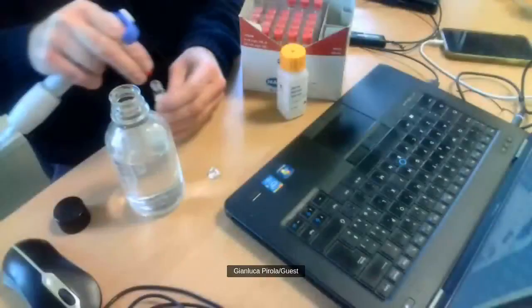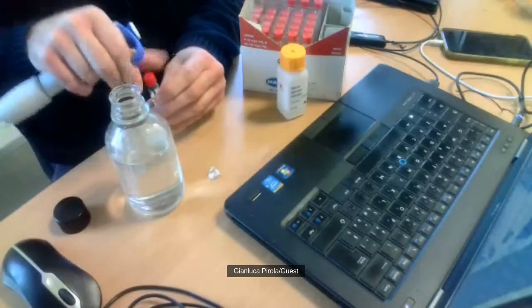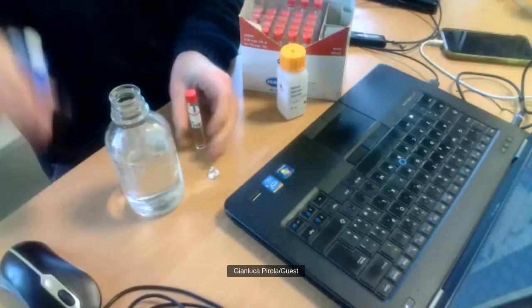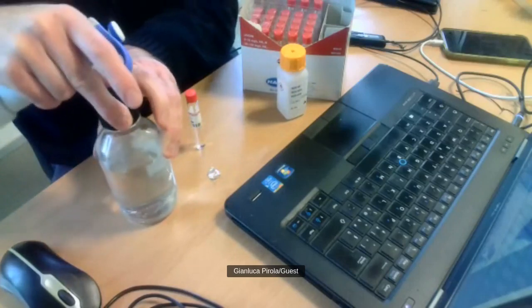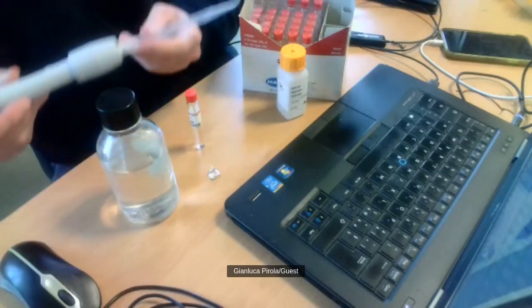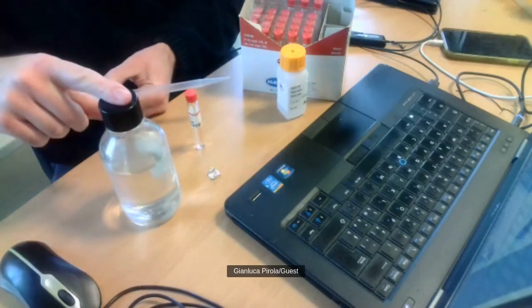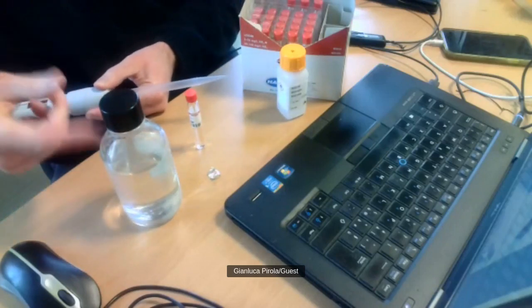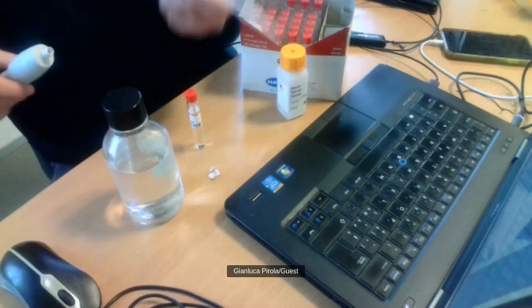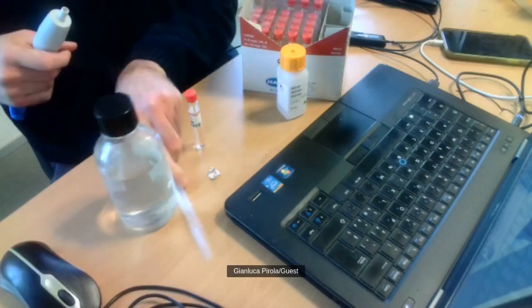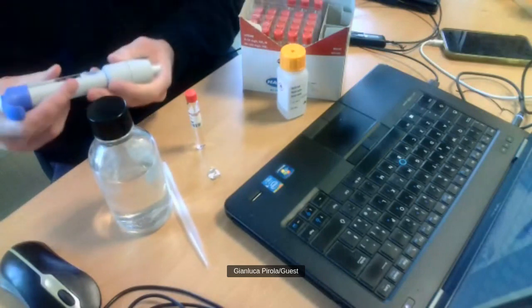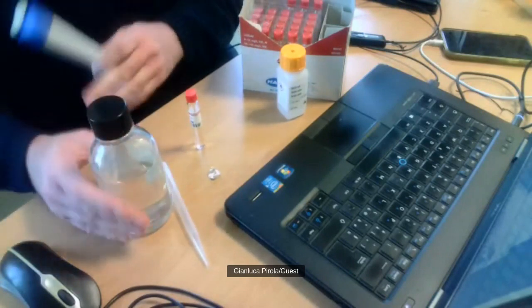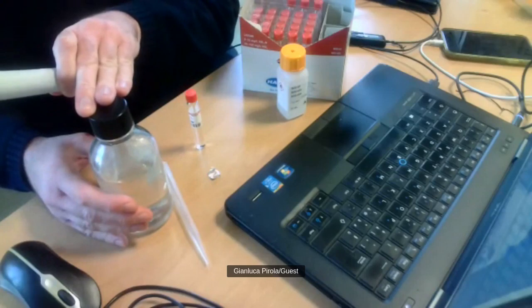Unless you are using the same. For example, now I have dosed the sample. The next time I have to dose the sample, I can use the same tip. I can put it here and use it all the time to save tip, if you want to save tip, and use it just when dosing the sample.